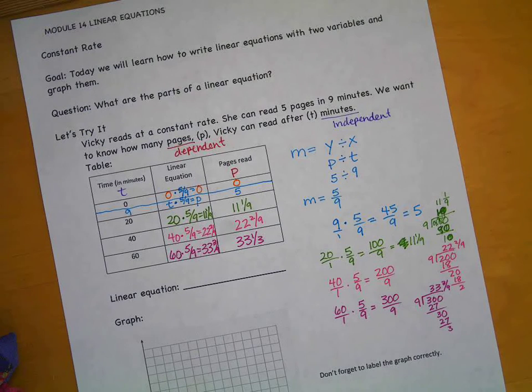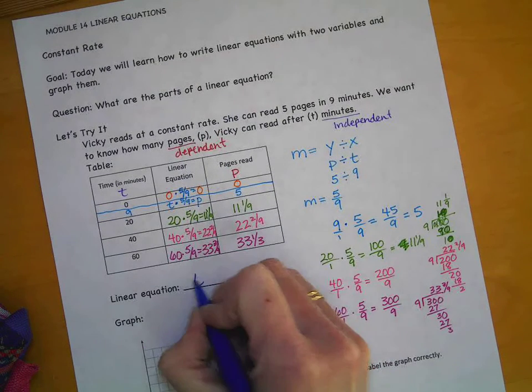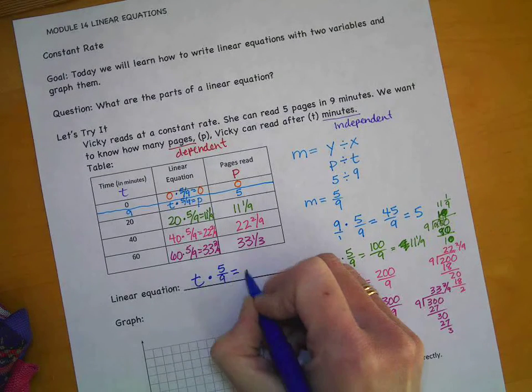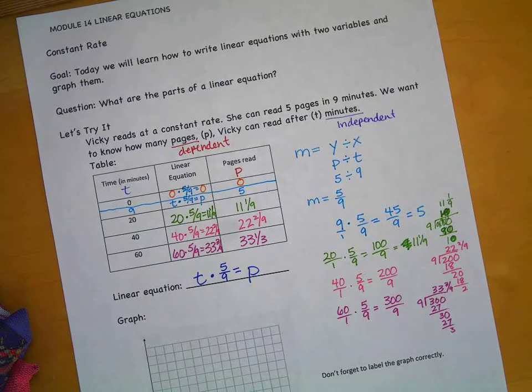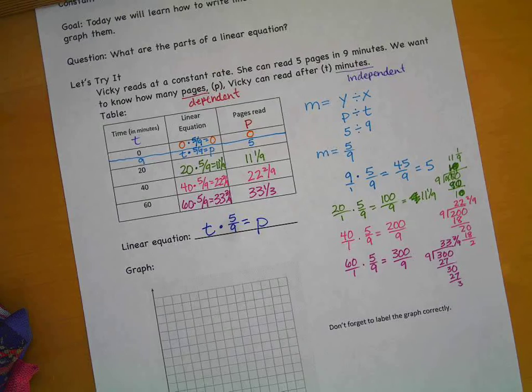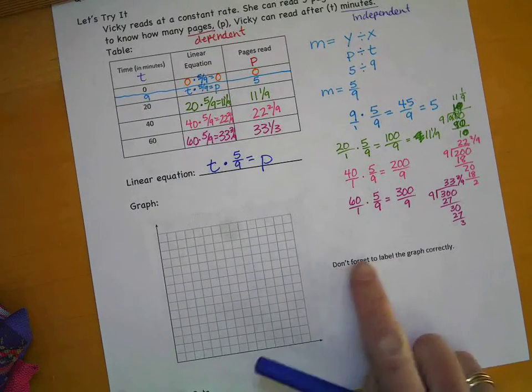So then the question down here that it's asking you to do, if we can get back on track, is we now have to write the linear equation that we used. The linear equation that we used was t times 5/9 equals p. So that's our equation that we've got. Okay? So now the last step that we have to do is make a graph of it so that we can see what it looks like.